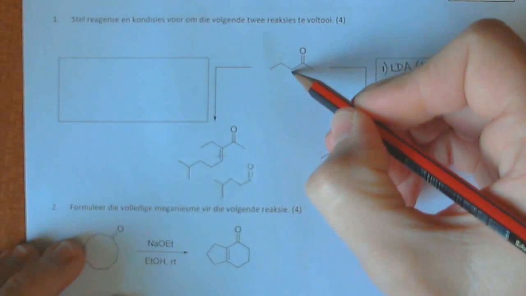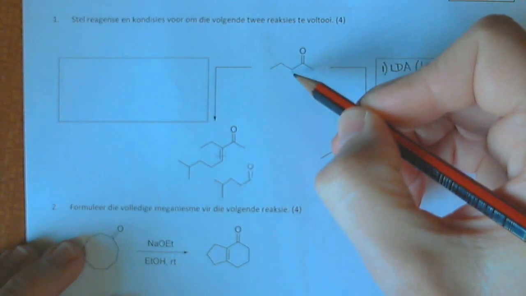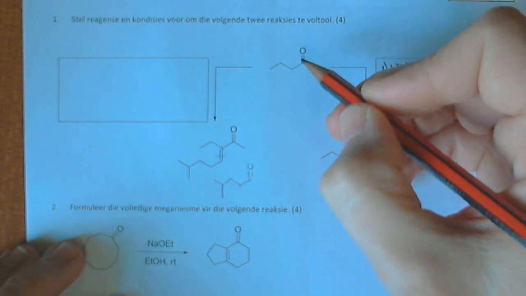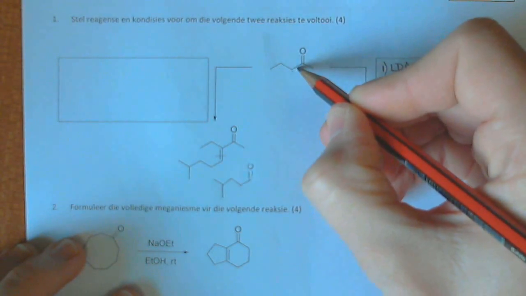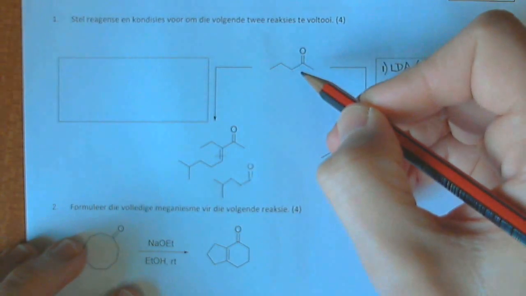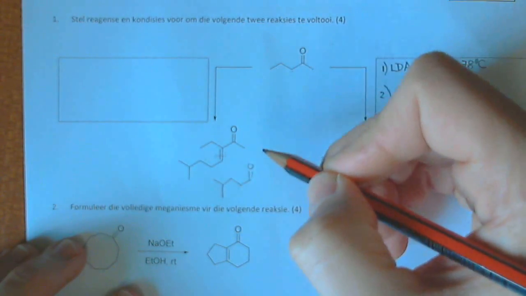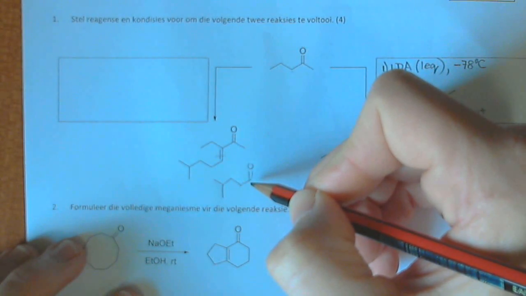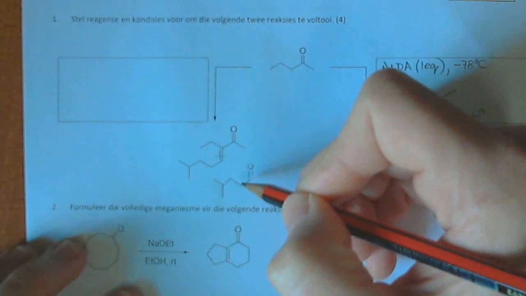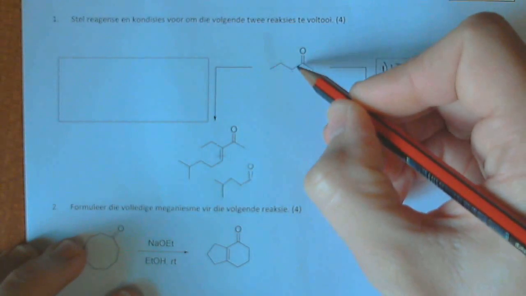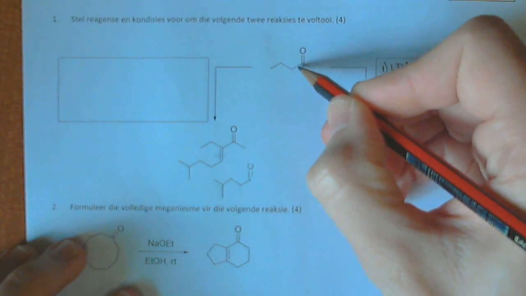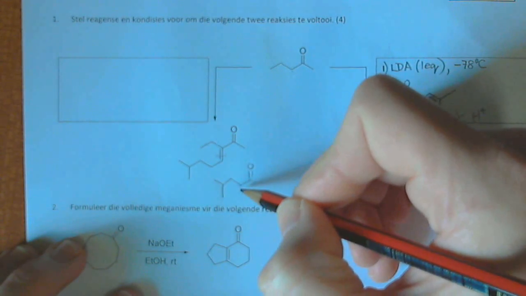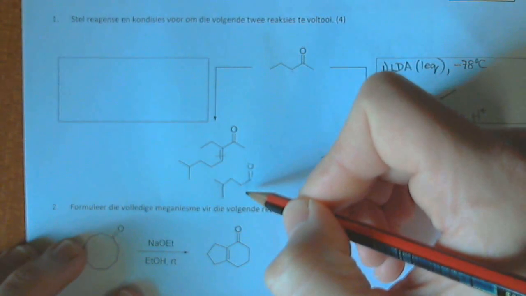For the formation of the thermodynamic enolate over here, only about 2 people in the class got this process correct. Yes, the thermodynamic enolate requires a weak base, but the problem is that in order for the enolate that forms here to react with this aldehyde, they have to be mixed together. If you are using a weak base to form the enolate, you're also going to form an enolate with the aldehyde, and an enolate with the aldehyde is going to cause self-condensation to occur.